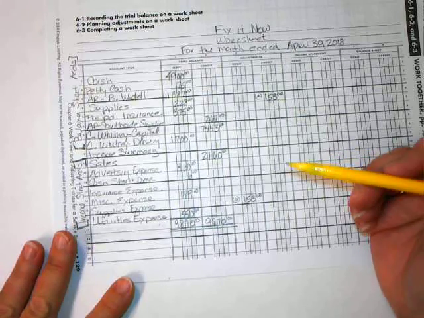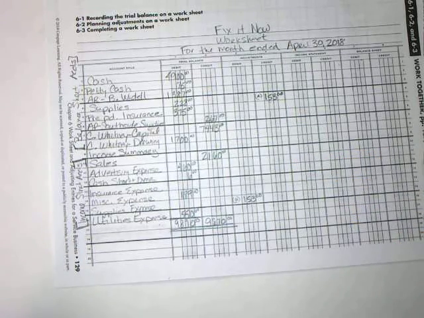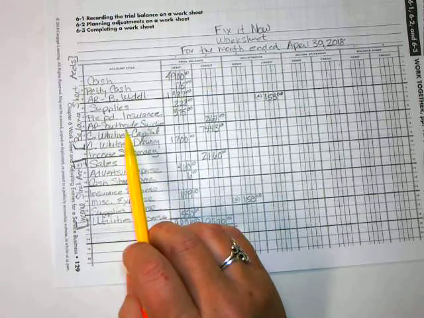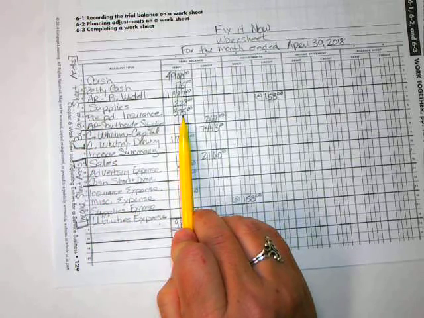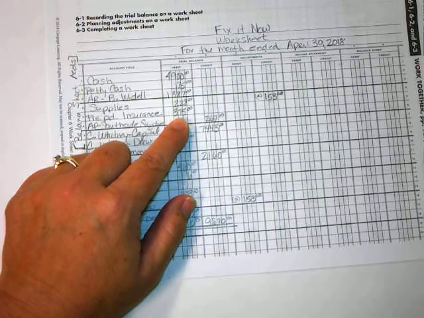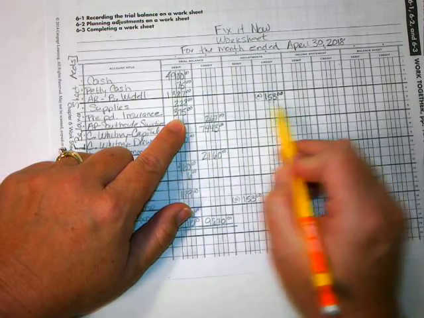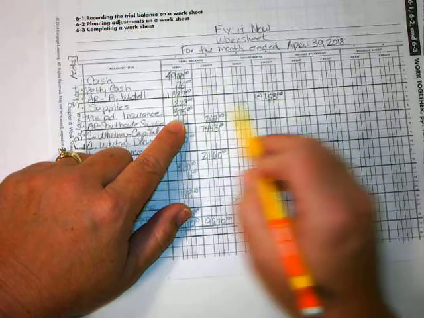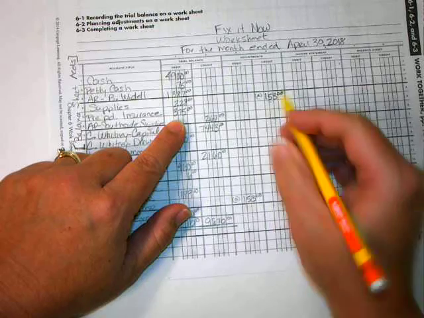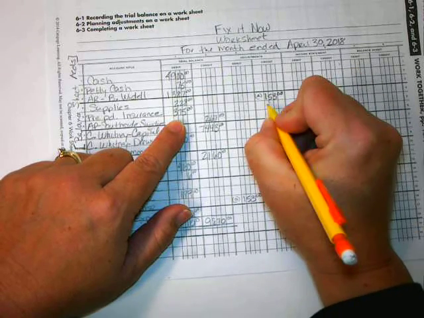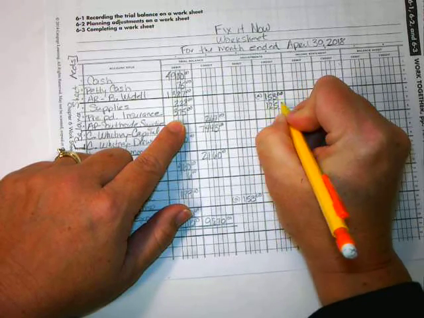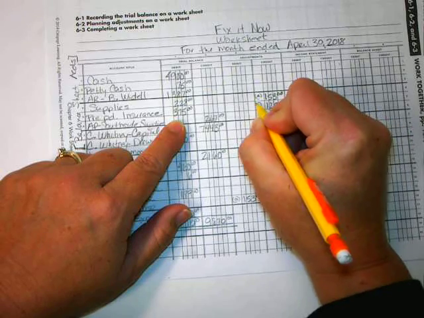Okay. Now the next one is the value of prepaid insurance. So on April 30th, the value of my insurance is $250. Well, we paid $375 is prepaid. So the difference, say it again, 125. And if I'm decreasing it, again, this is a debit, I need to decrease it with a credit of 125. Okay, this is transaction B.